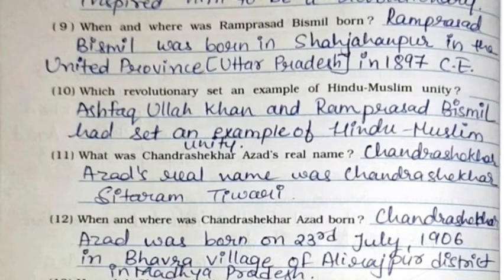Tenth one, which revolutionary set an example of Hindu-Muslim unity? Ashfaqullah Khan and Ram Prasad Bismil had set an example of Hindu-Muslim unity. 11th one, what was Chandrasekhar Azad's real name? Chandrasekhar Azad's real name was Chandrasekhar Sitaram Tiwari.